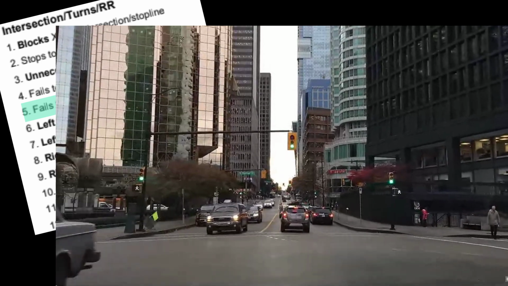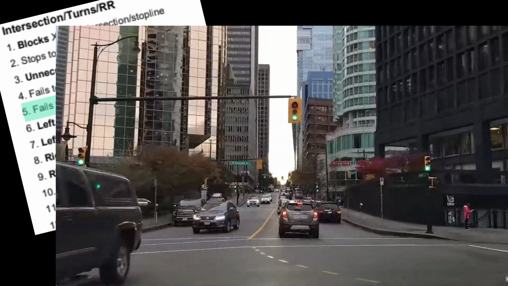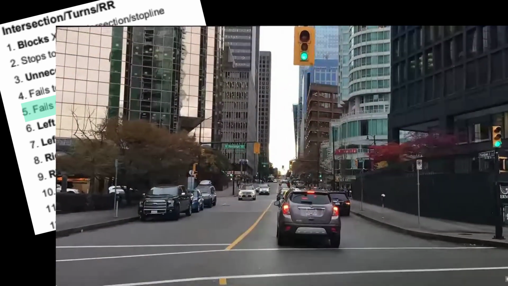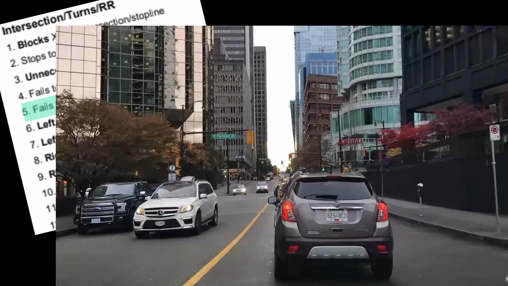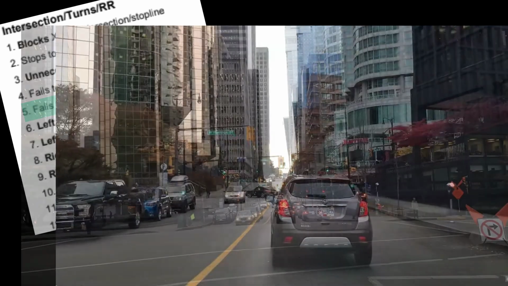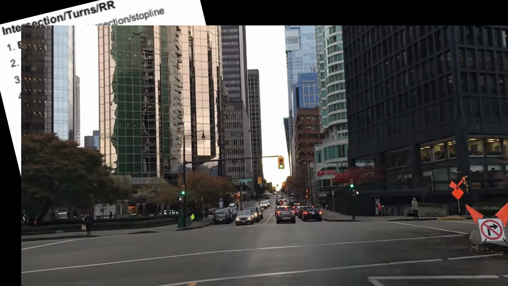Here we've got a green light, but you can see that all the traffic is lined up all the way to the intersection on the other side. You need to stay back. You need to keep the intersection clear. Wait till the traffic moves, and then you can proceed if you've still got your green light. And if the light changes red, now you're blocking the crosswalk or blocking the intersection.